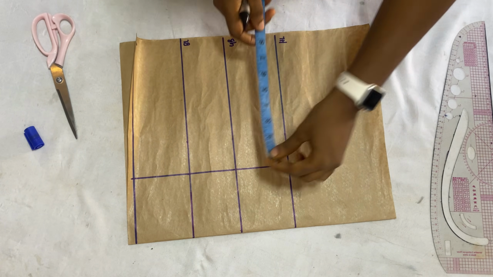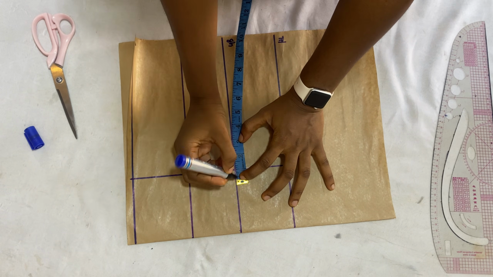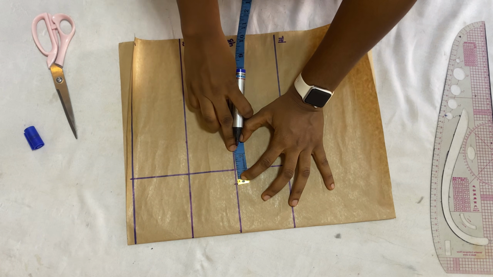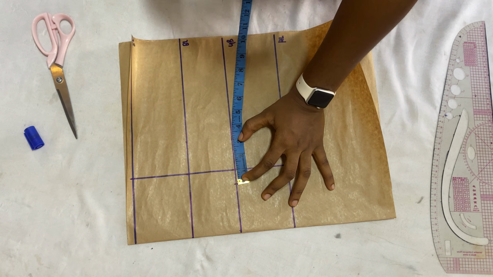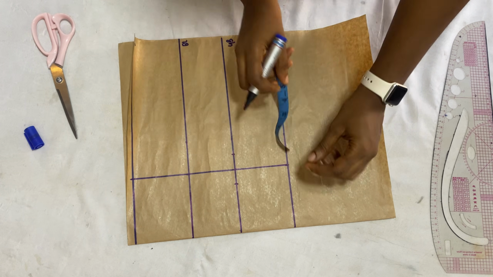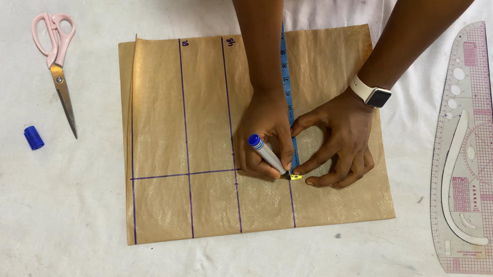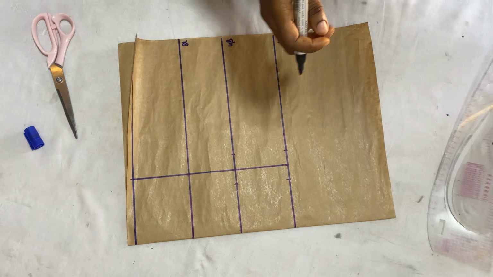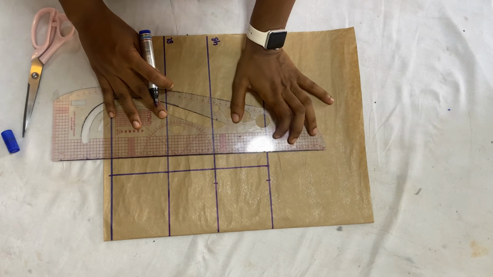After that, we'll take the underbust tightening. On the underbust line, I'll be marking 1 inch on both sides of the line. But say if you're working with a bigger bust, you can do 1.5 inches towards this side. But for mine, I used 1 inch. And then on the half length line, I'm going to do 1 inch on both sides again and connect the points together.